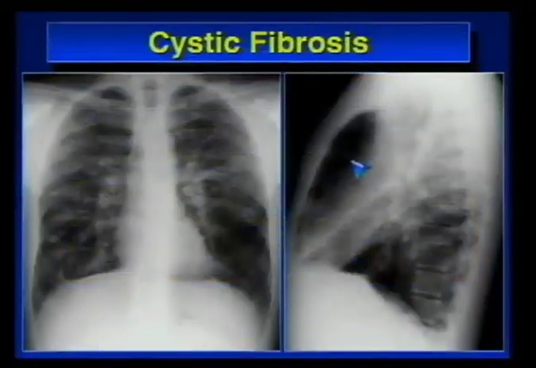Okay, this is a patient who has large lung volumes. Look at the anterior clear space, quite large, and fibrosis, and cystic bronchiectasis. And there are also patchy opacities. Let's see if we can see that a little bit better.